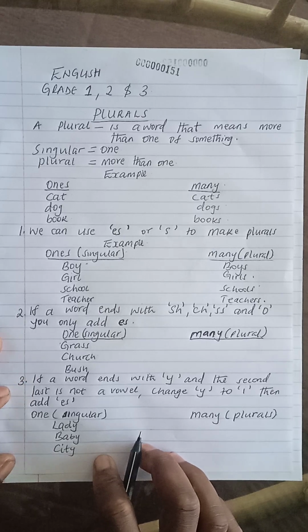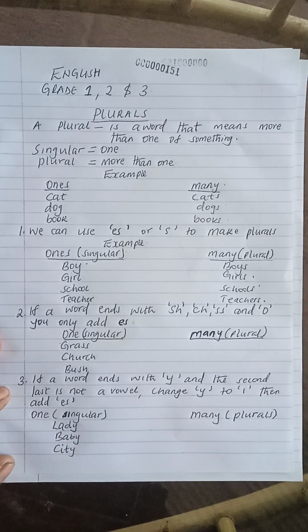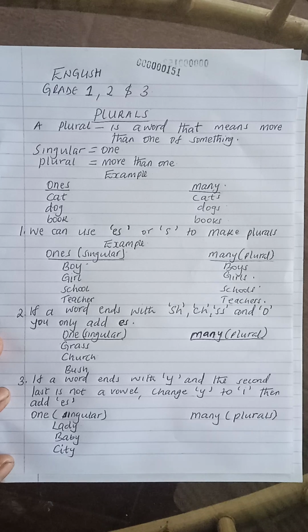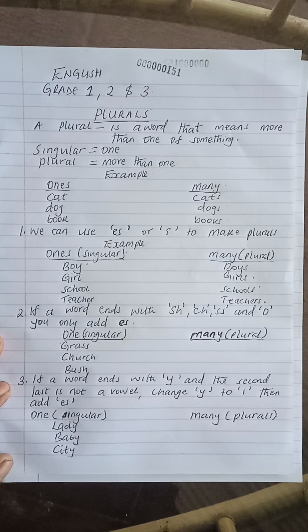Now let's go to number two. Number two says, if a word ends with sh, ch, ss, or the letter o at the end of the word, you only add es. You only add what? Es.